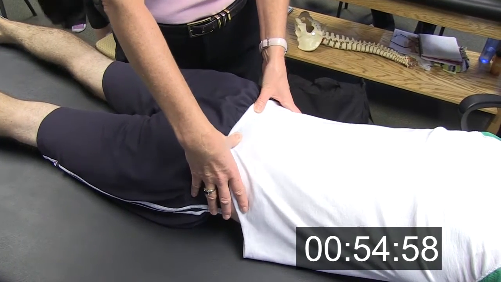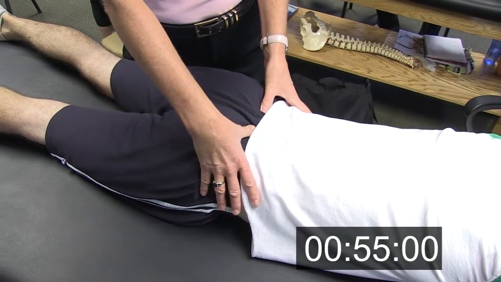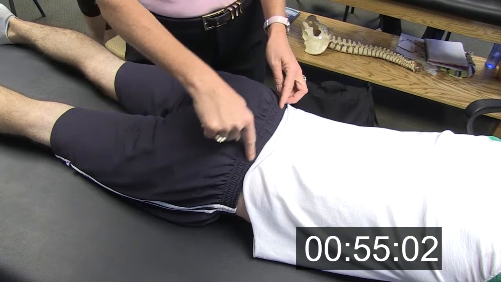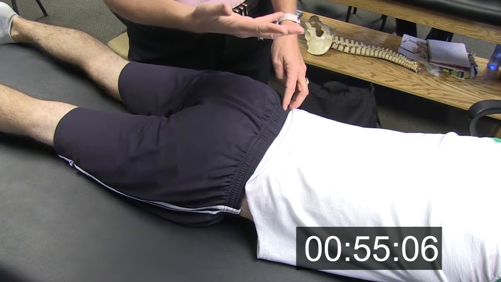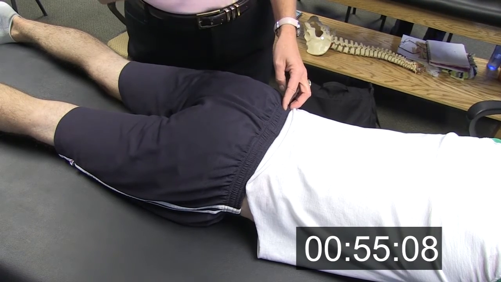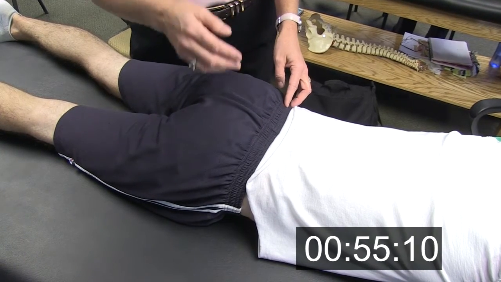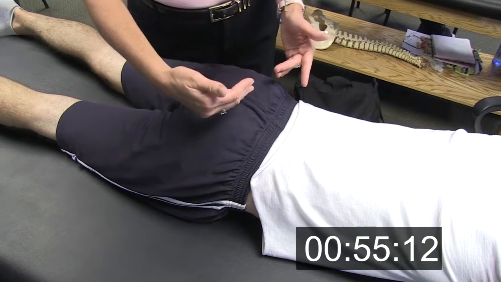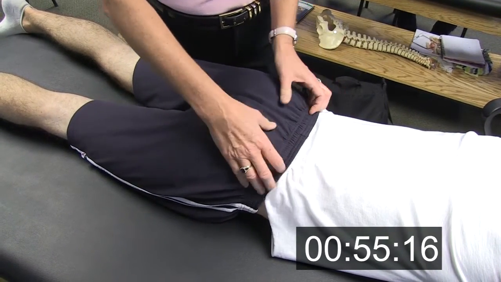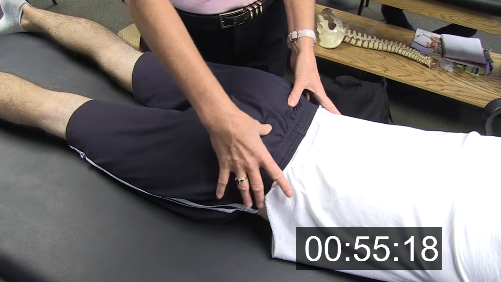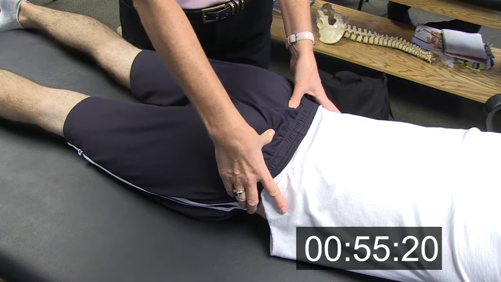Okay, so palpating, there's your PSISs. Now what do we have here? We have an elastic band restriction. Those just get in the way. If you want to mess up your palpation, leave the elastic band in the way. So on patients, either I'll tell them pull it up or pull it down a little bit. So here, can we pull this up a little bit? Sure. Just get it out of the way. Beautiful. Now I have a thin piece of clothing I could work through, no problem.